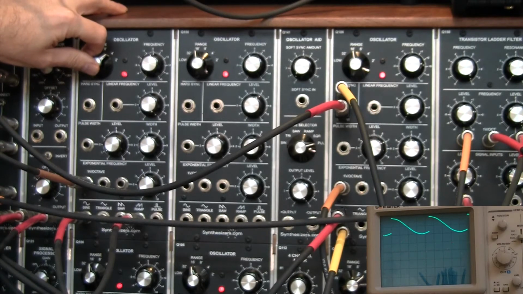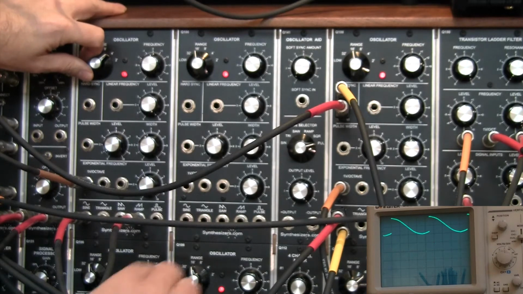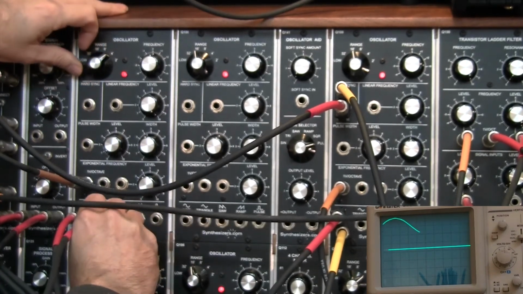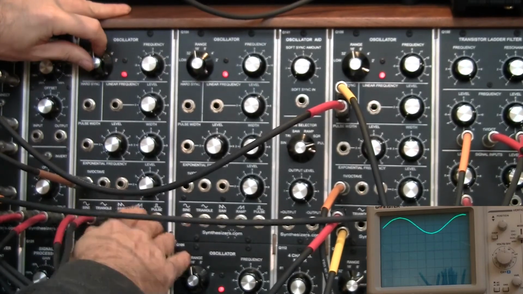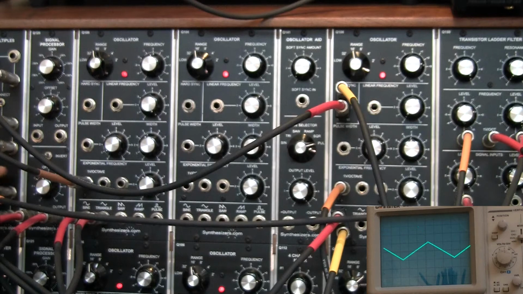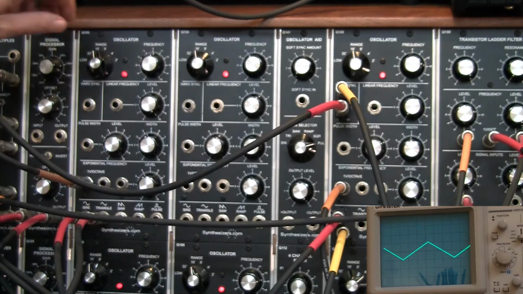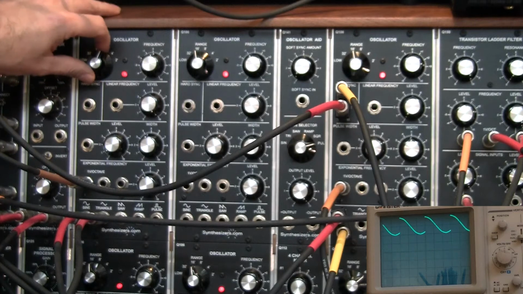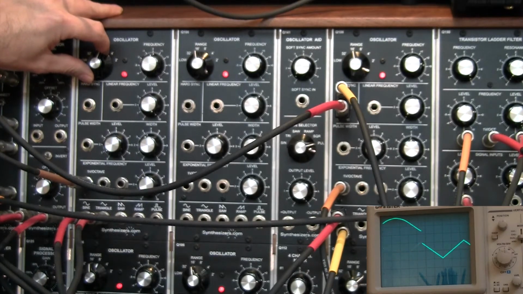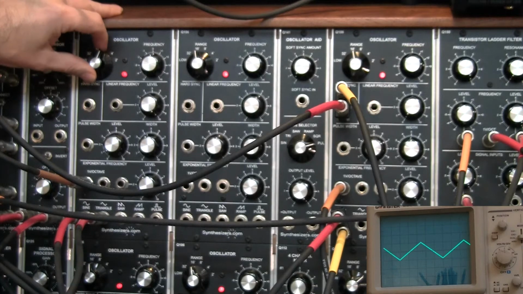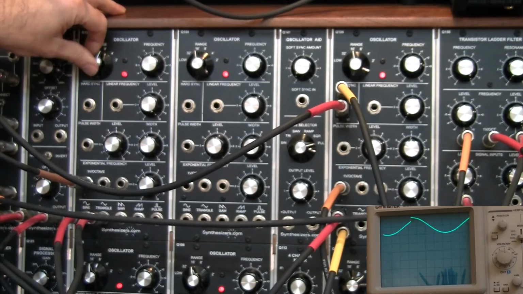Continuing our experiment, let's switch to the triangle wave, resetting the range to 16 foot. We see immediately that the sync is not working. Switching to 8 foot results in sync working again. And again, playing down the keyboard, you find a point at which sync no longer functions. You can experiment with many waveforms yourself and determine where sync will and will not work.